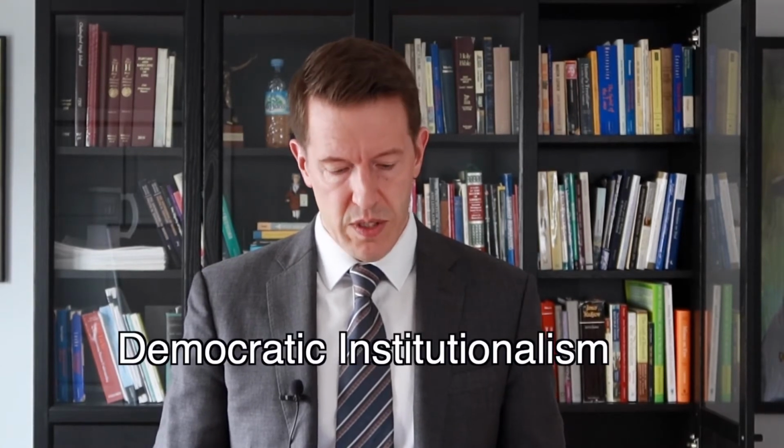It may be. Now, at least historically, Madison's Federalist Papers have been widely taken to use one concept that he seems definitely to have endorsed, and we're going to call that the concept of democratic institutionalism.